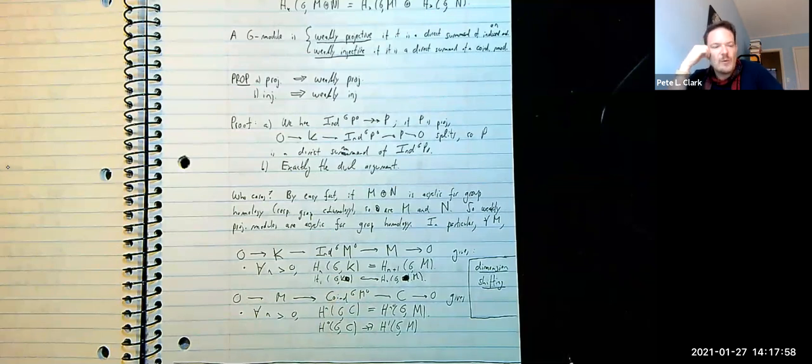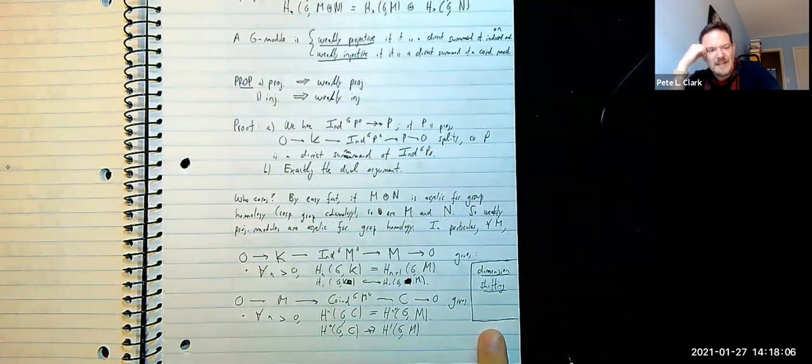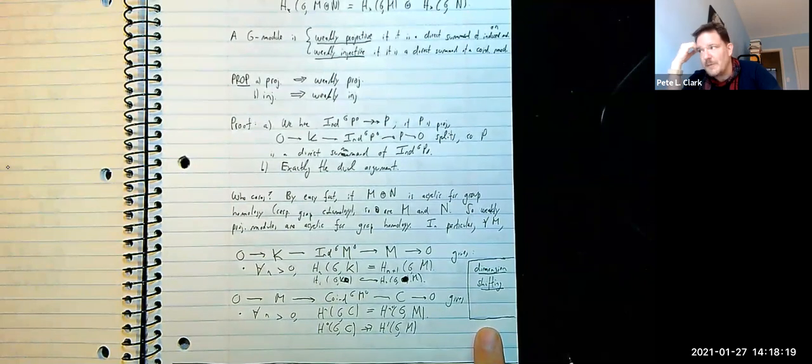Okay, so with any luck, we'll see this coming up in practice, but this is a very, very important technique for working with group homology and group cohomology. Using this idea of dimension shifting, you can often reduce questions about higher homology or cohomology groups down to questions about lower ones.